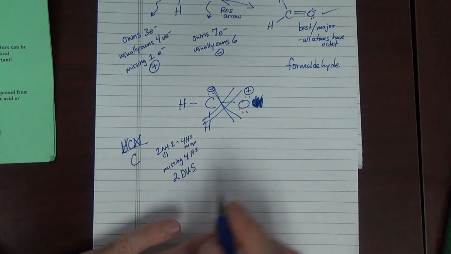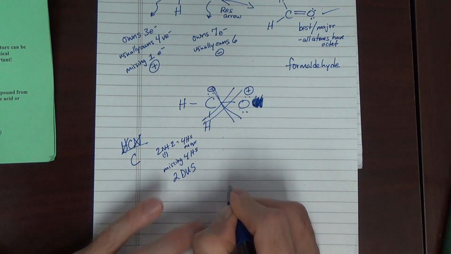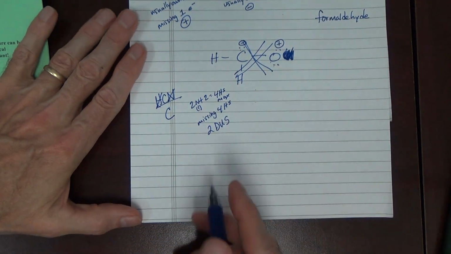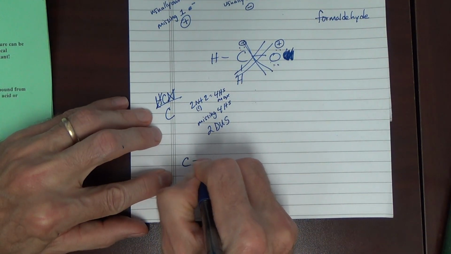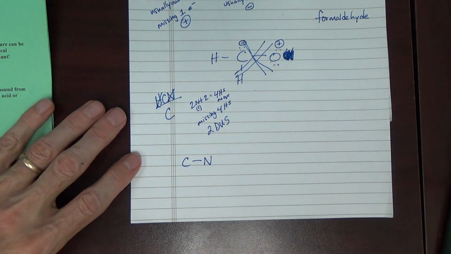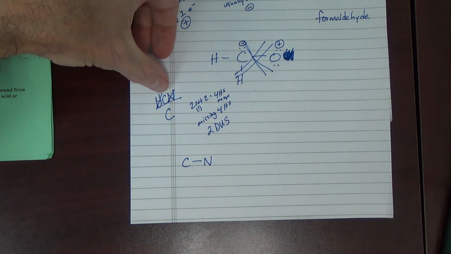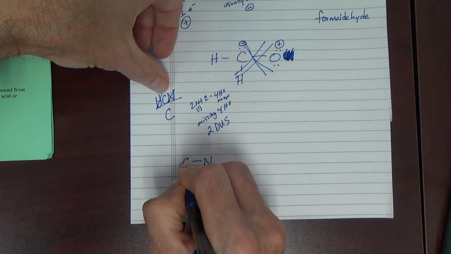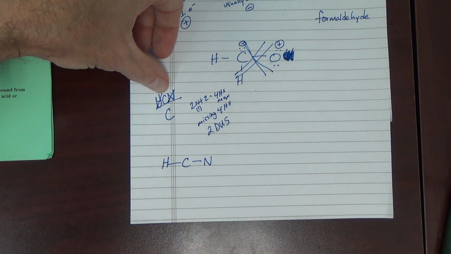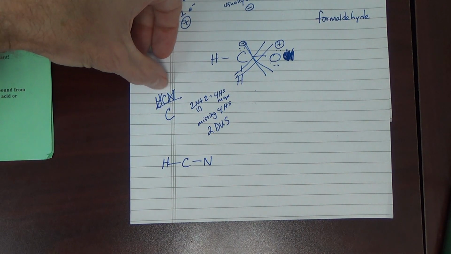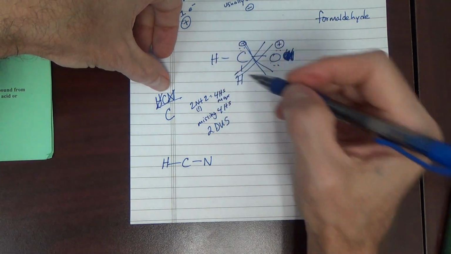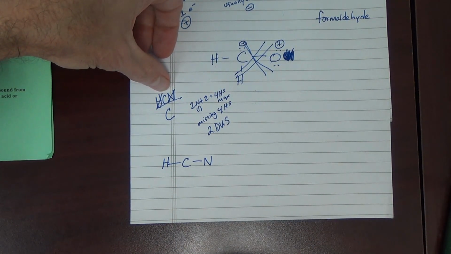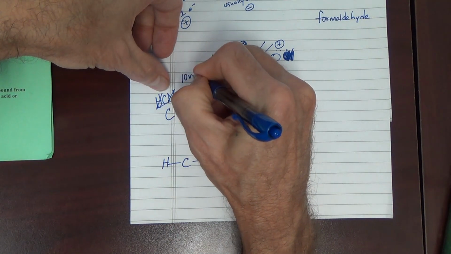Okay, systematic approach. Let's bond the heavy atoms together. Now let's do it down here with some room. CN, because we are dealing with HCN. Let's put the H on carbon, but there's only one. How many valence electrons? Carbon's 4, H is 1, nitrogen 5, so 10 valence electrons.